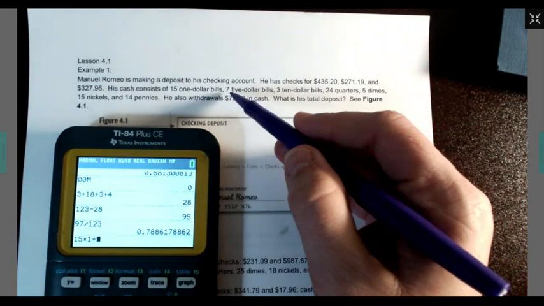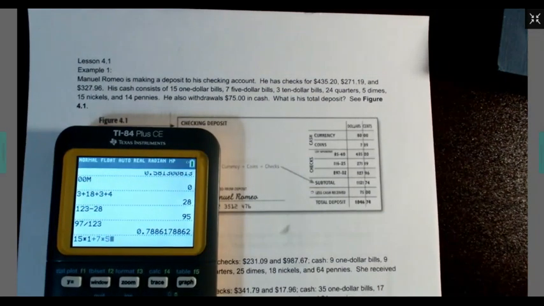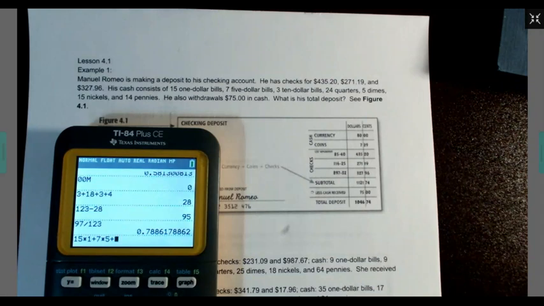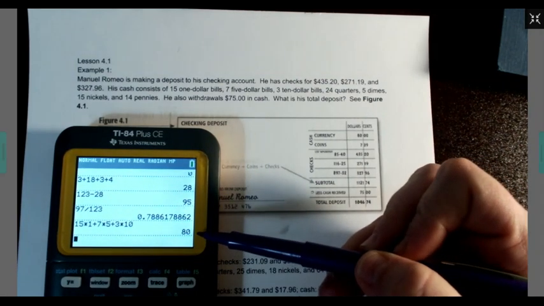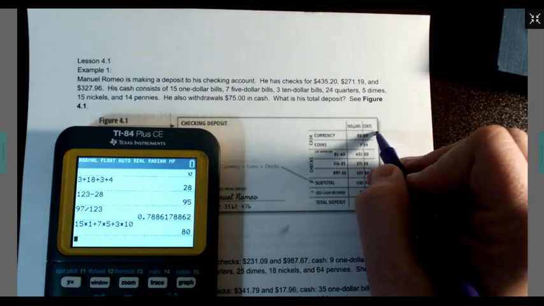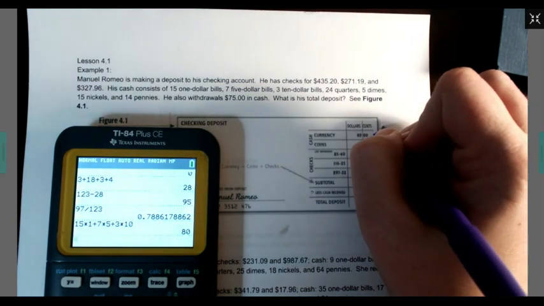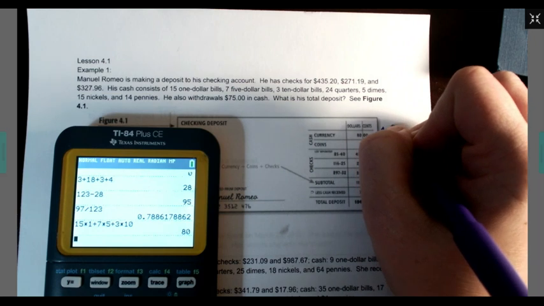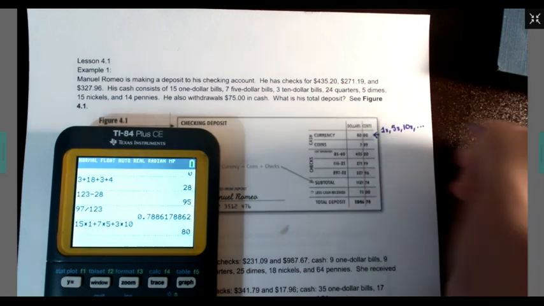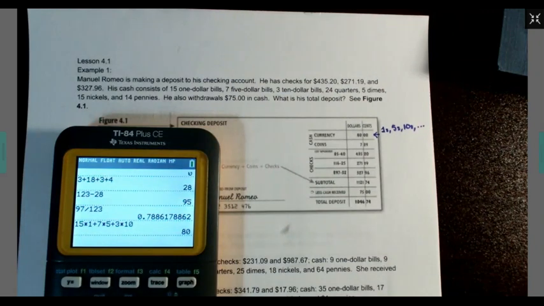We have 7 $5 bills, so that would be 7 times 5. And we have 3 $10 bills, so that would be 3 times 10. That was a total of $80. So notice here on the currency line, these are our ones, fives, tens, etc. 20s, we could have hundreds, whatever the case may be.